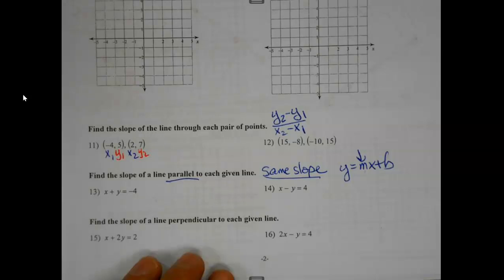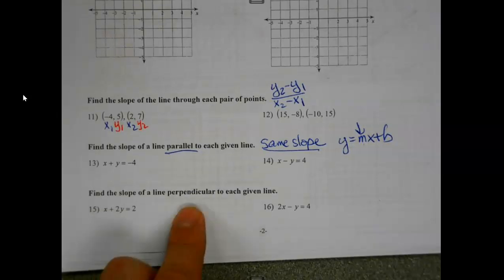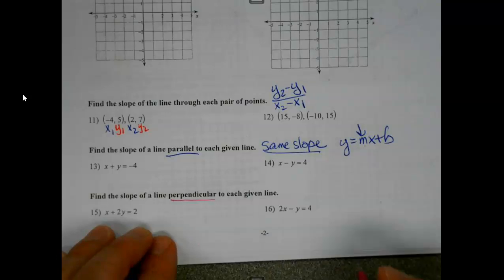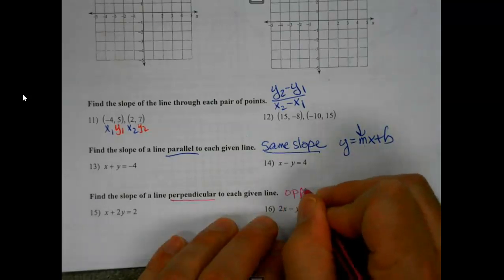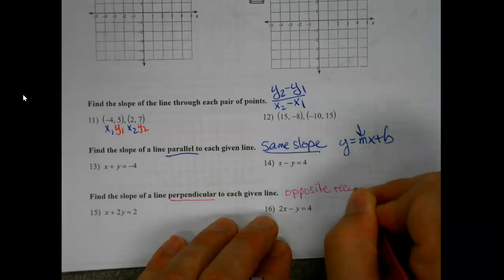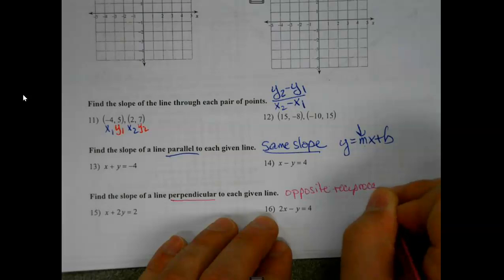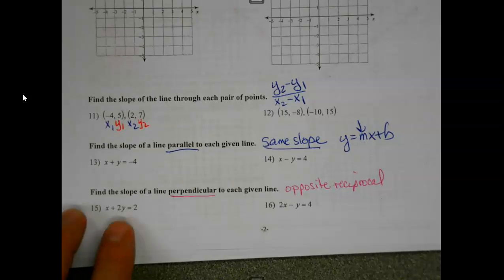So we got to get it into y equals, and then whatever your slope is is what you're looking for. However, and I'm going to do one of these, perpendicular is the opposite reciprocal. You're like, wait, what's that mean again?